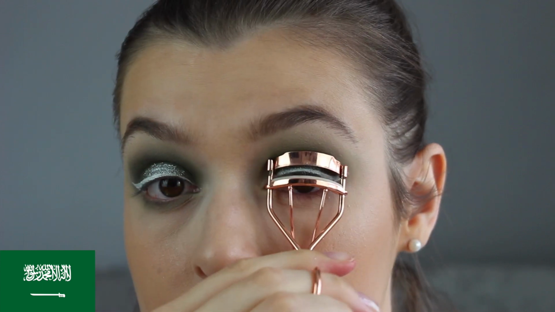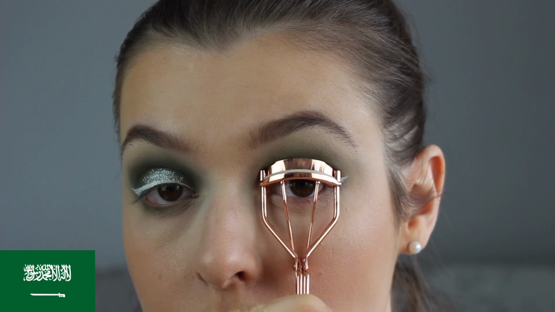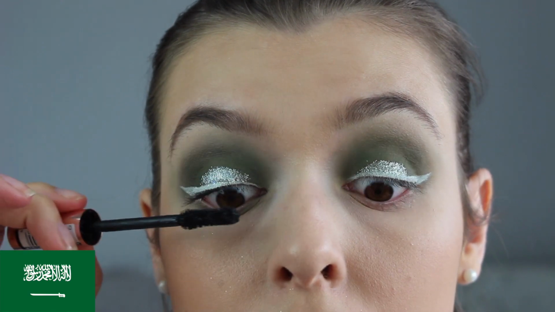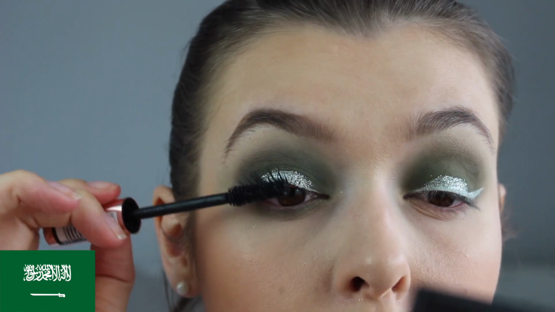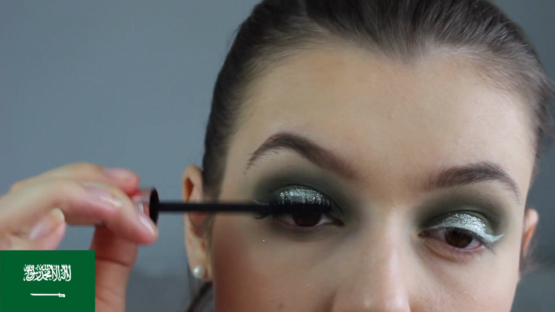I then just curled my lashes and put the L'Oreal Lash Paradise mascara on. You could easily put some lashes on this look, but I think maybe some very light lashes would look better than thicker ones, just because you really want to emphasise that white wing and the detail work that's been put into this. So either or, switch it up, but I quite like this look with just mascara.